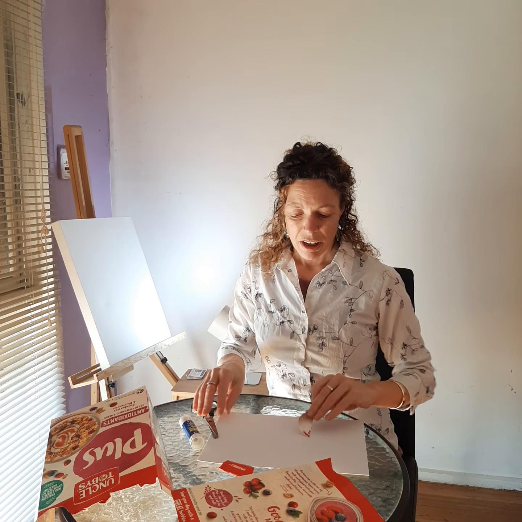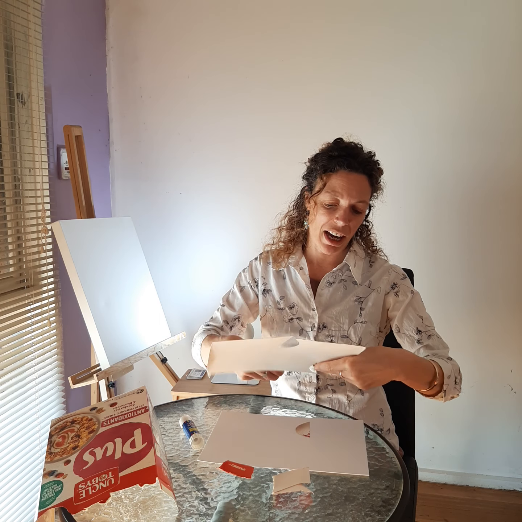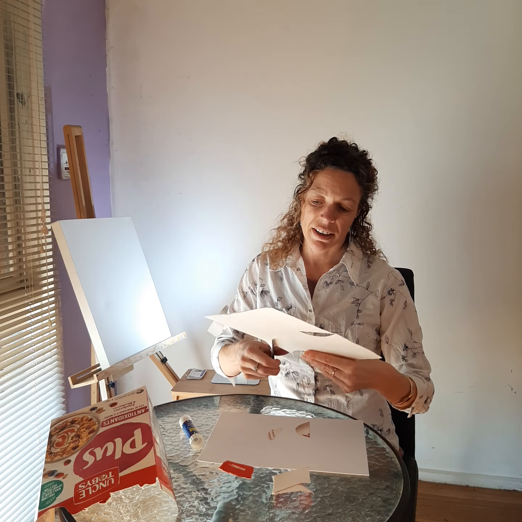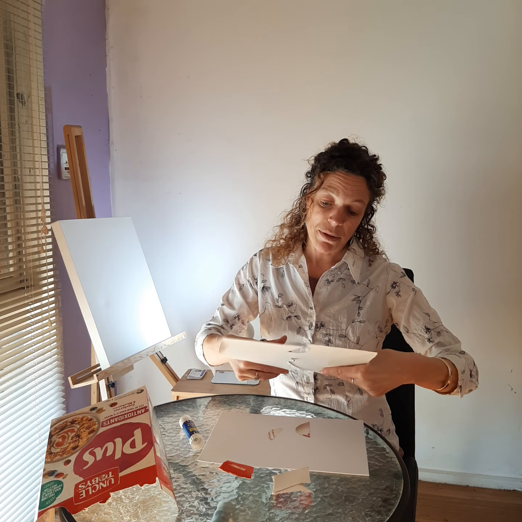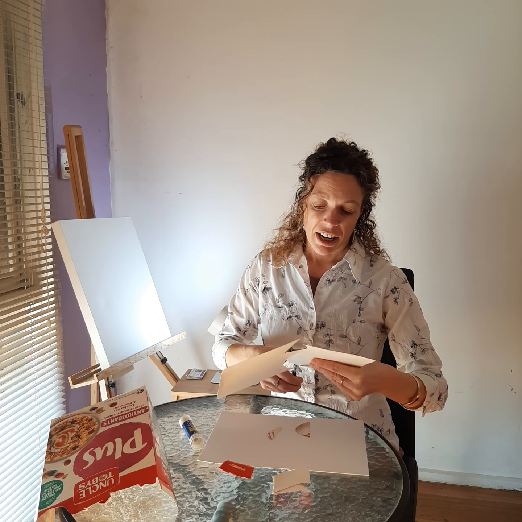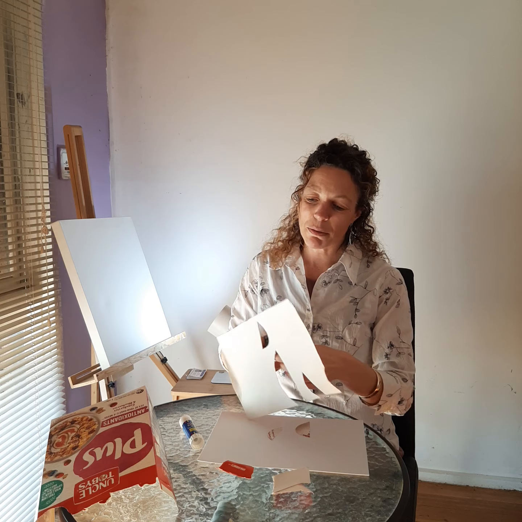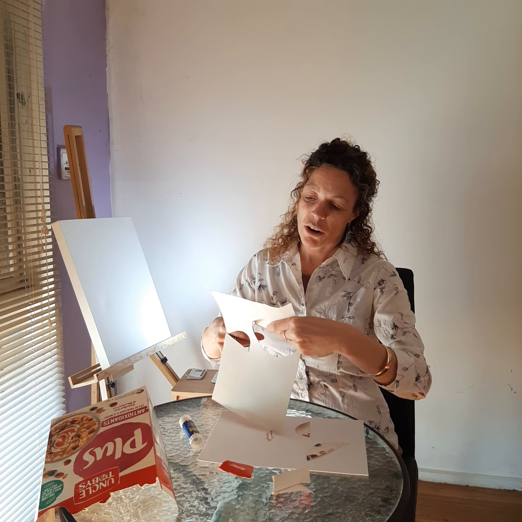So to create the sense of a pattern, a sense of rhythm, I'm going to cut out a whole heap of those type of shapes, but in different sizes. Or I could do the same size, but it's basically going to be recognisably the same.